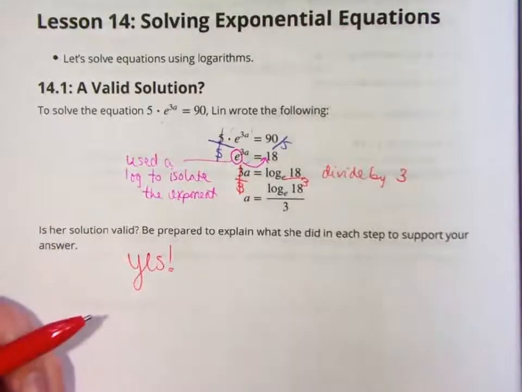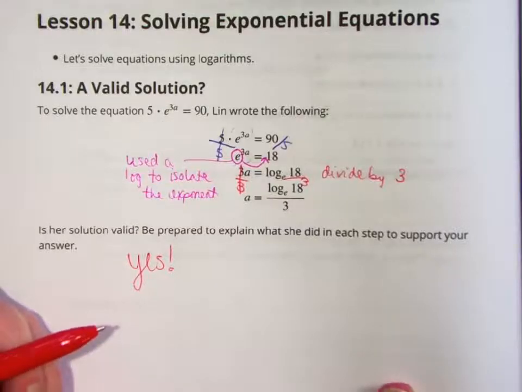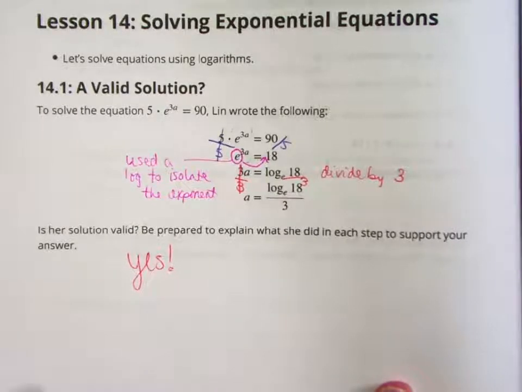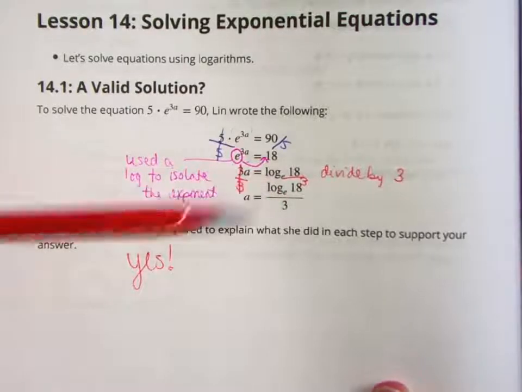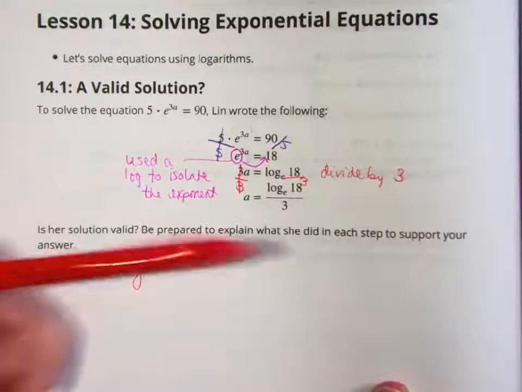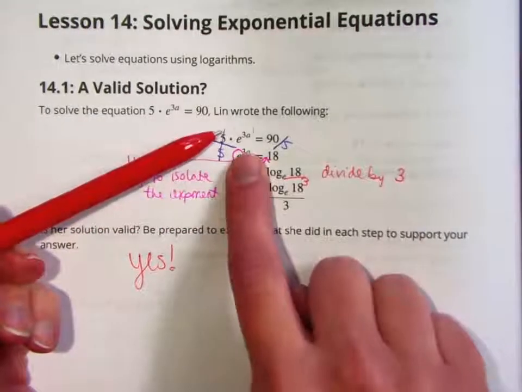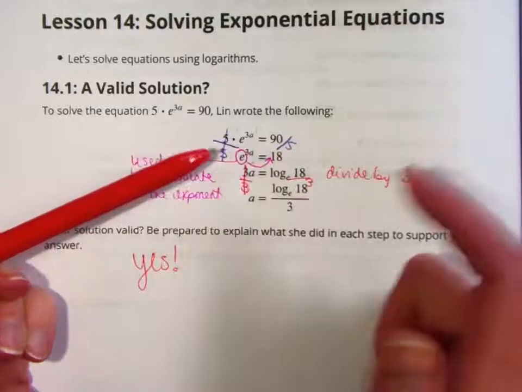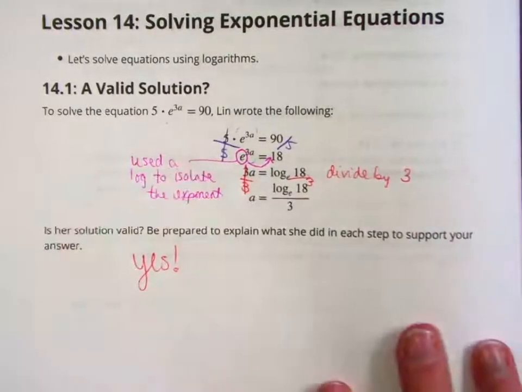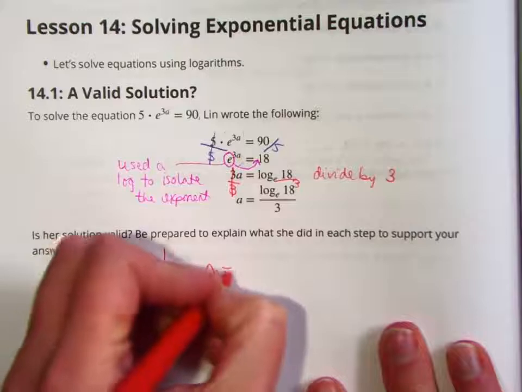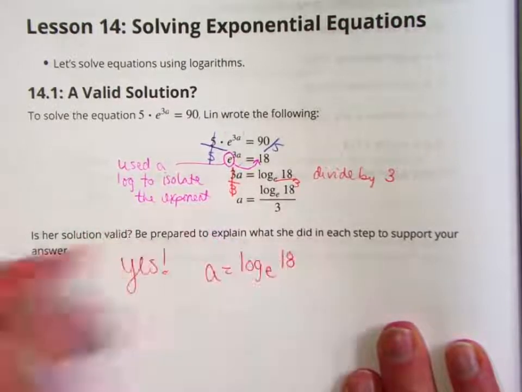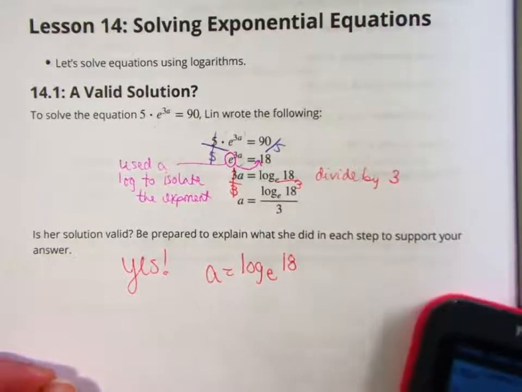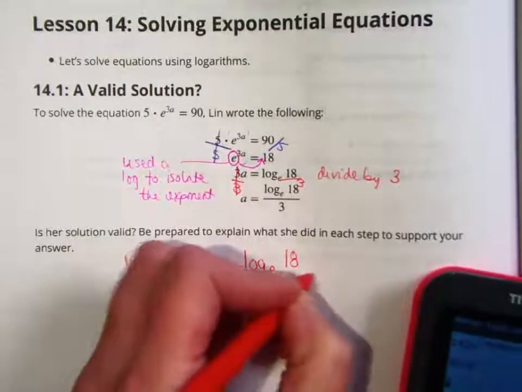All of her algebraic steps make sense. And if we want to see if she's got it right, remember all of these are numbers. So we could actually type this into our calculator and find what a equals, and we can plug it back in the original to see if we've got it right. So if we really want to make sure what she's got, if we calculate log base e of 18 and divide that answer by 3.